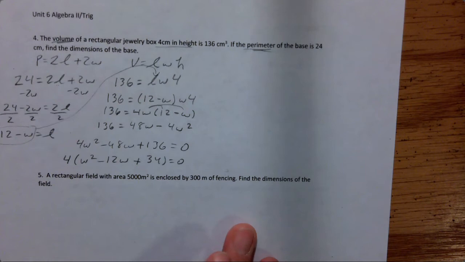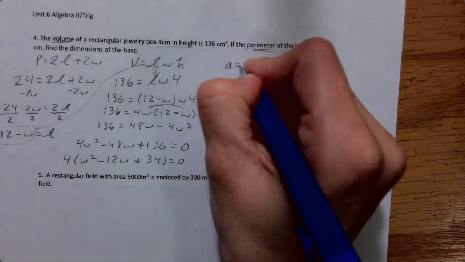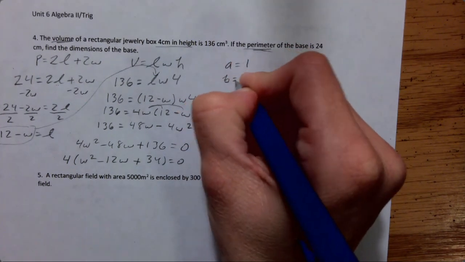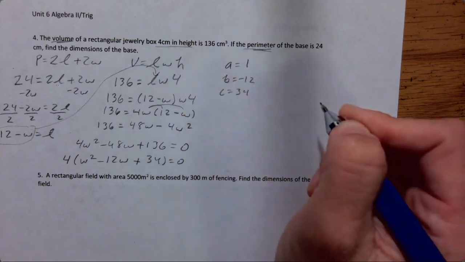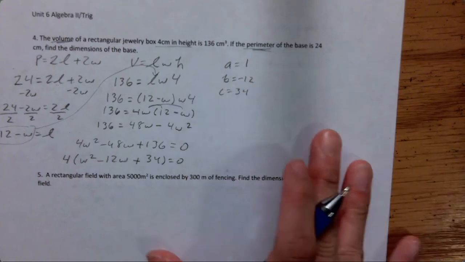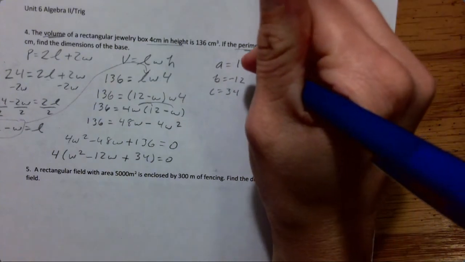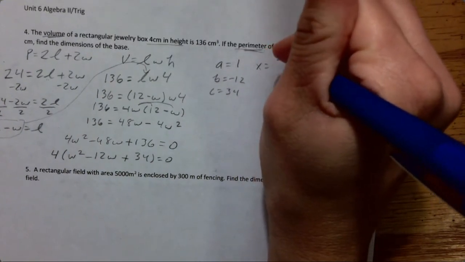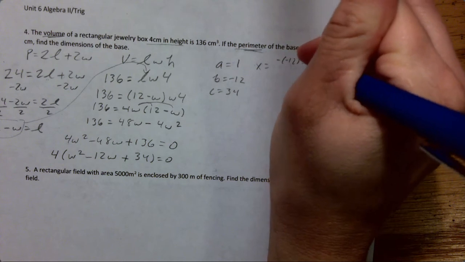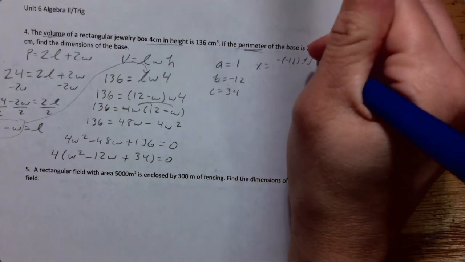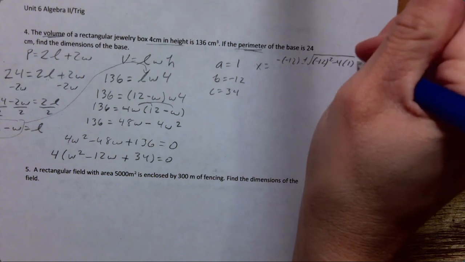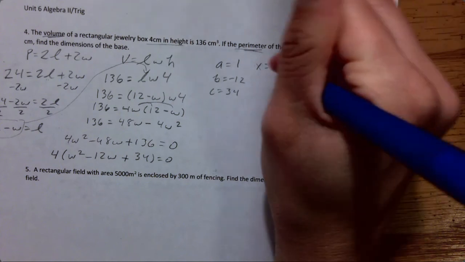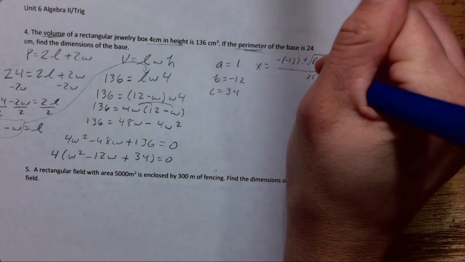All right, so now I'm going to identify A equals 1, B equals negative 12, and C equals 34. So now that I have all of that, I can plug it into the quadratic formula. So I can say x equals negative negative 12 plus or minus the square root of negative 12 squared minus 4 times 1 times 34, all over 2 times 1.